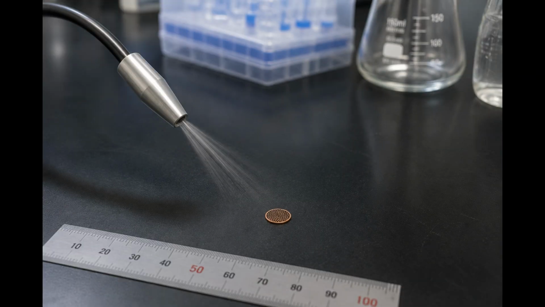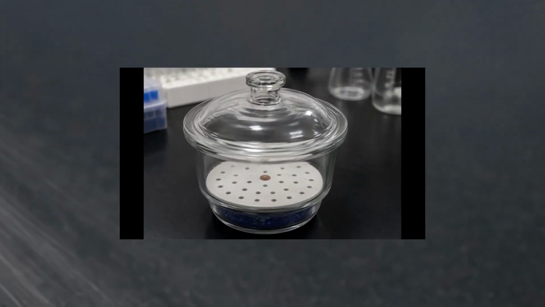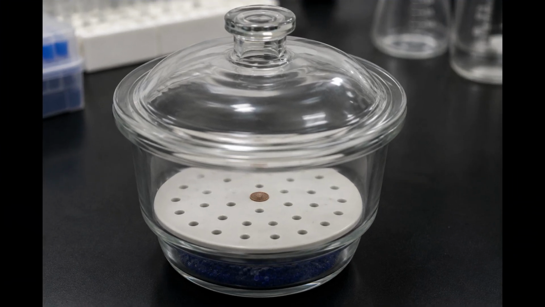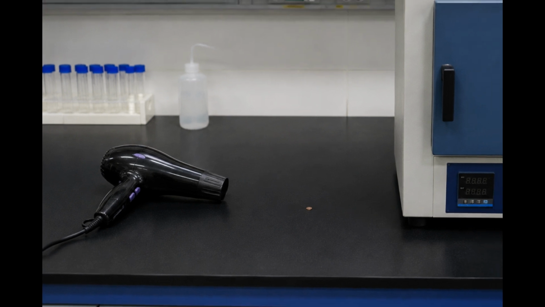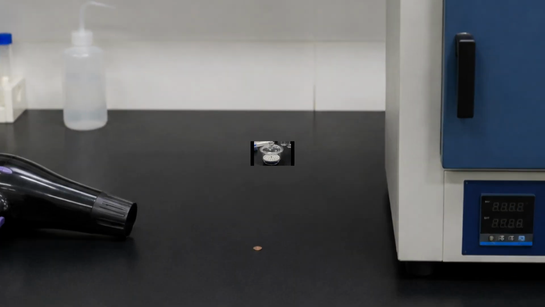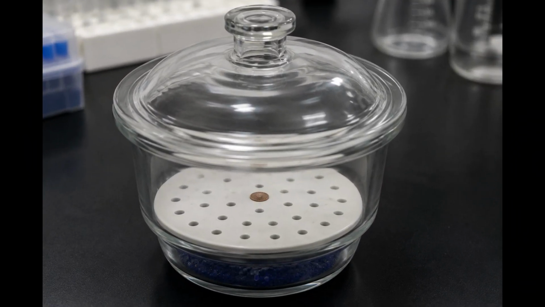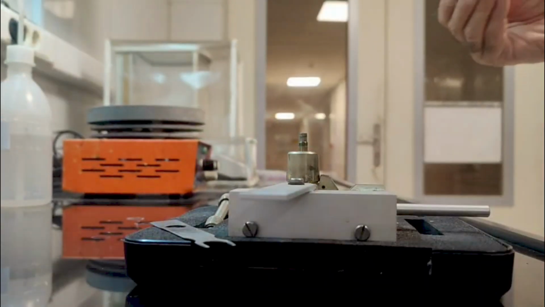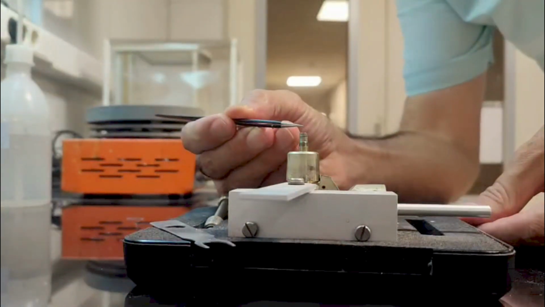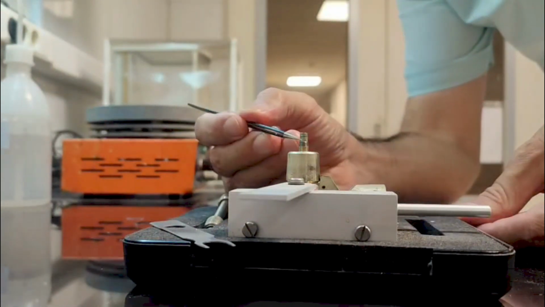grid. Allow it to air dry in a dust-free environment, preferably a clean bench or a desiccator. I strongly advise against using ovens or external dryers, as they can induce unwanted reactions or surface defects in sensitive samples. Furthermore, ensure the grid is thoroughly dried. Residual dispersant can outgas inside the TEM, compromising the column's vacuum and potentially contaminating the system. Finally, mount your dried grid into the TEM specimen holder, and you are ready for imaging.